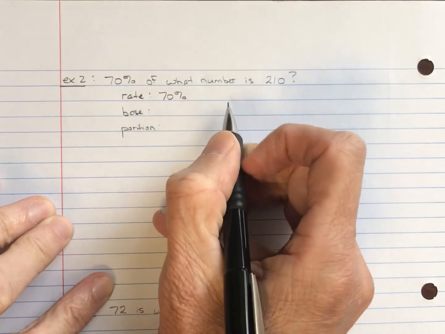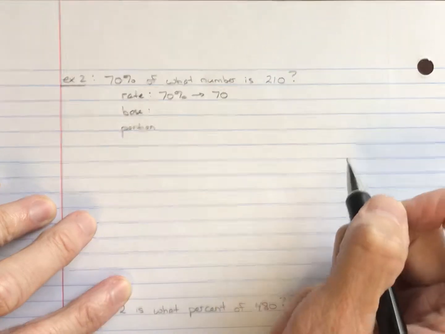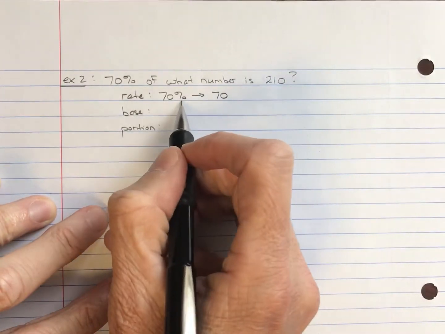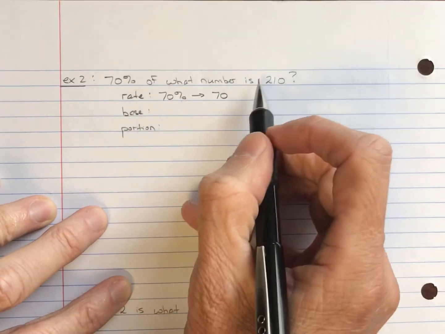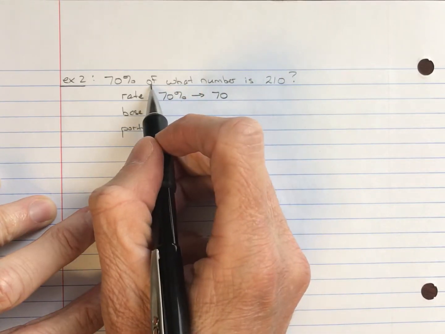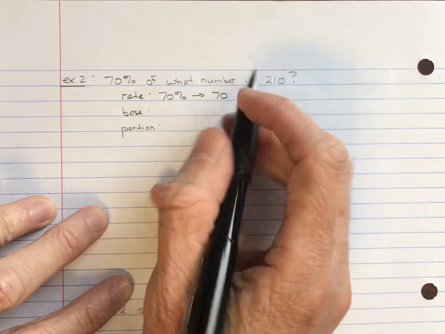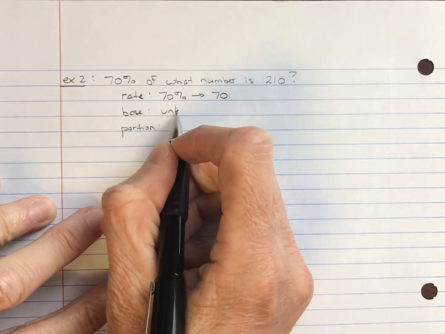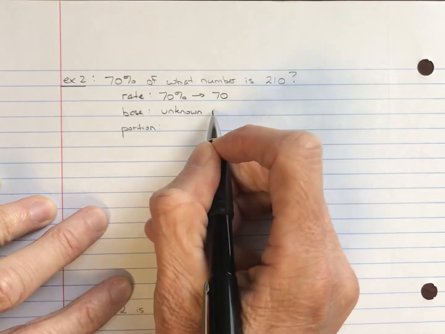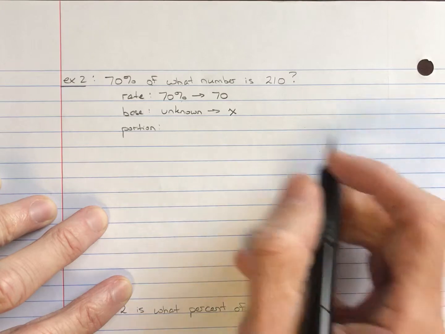And again, because we're using the percent proportion, we're going to focus on the number part of that, before the symbol, the 70. Okay, of what number? The preposition of is normally followed by the base, and we don't know what it is. So our base in this problem is our unknown. So we'll call that an x, representing an unknown.